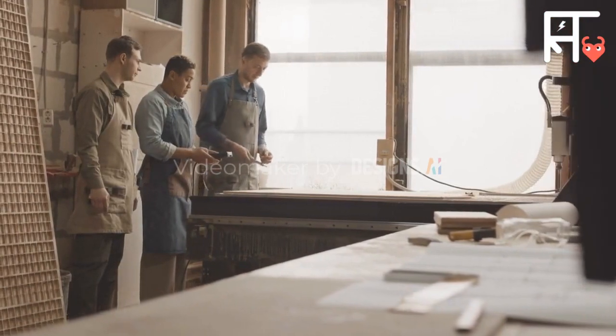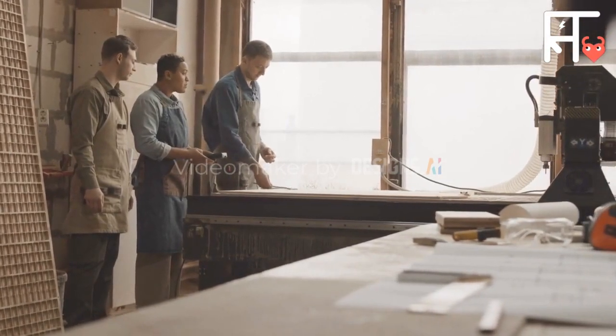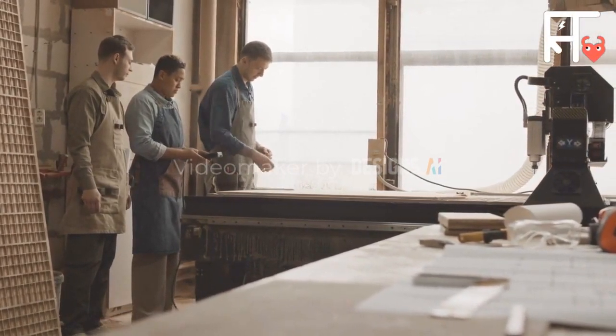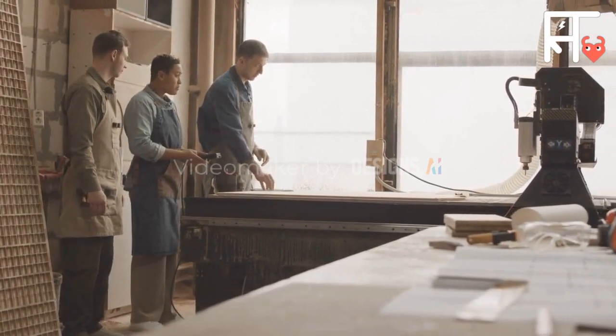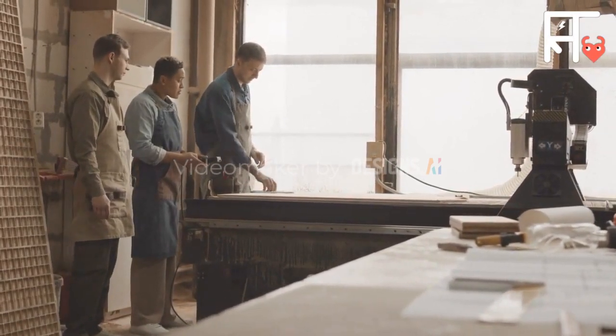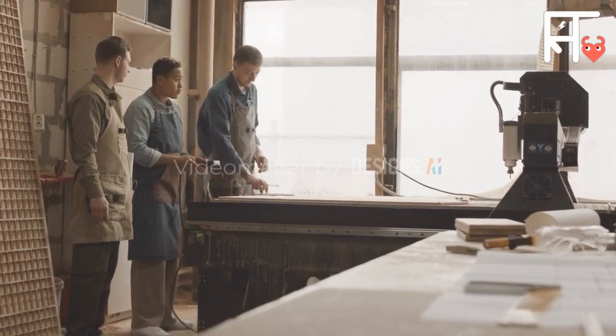Overall, CNC machines play a significant role in modern manufacturing, allowing for the production of complex parts with high accuracy and repeatability, as well as reducing the need for manual labor and improving overall productivity.